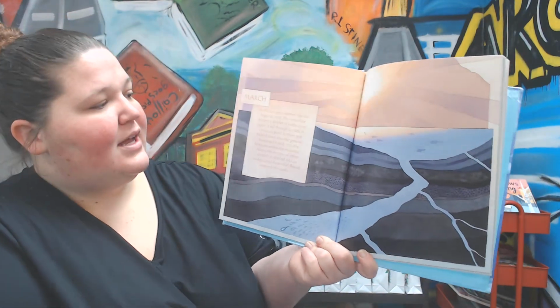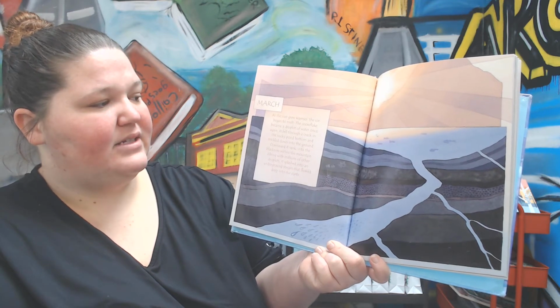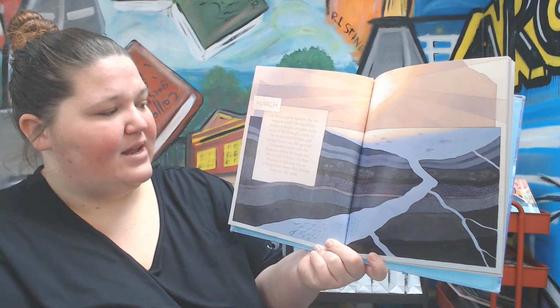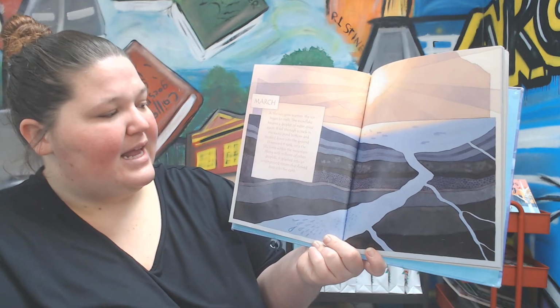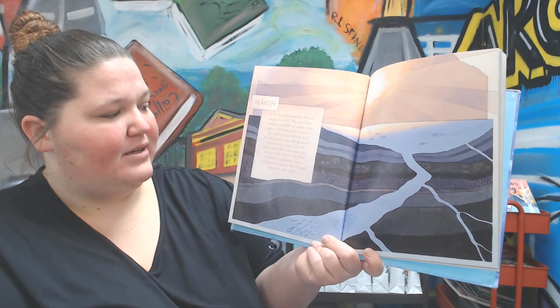March. As the sun grew warmer, the ice began to melt. The snowflake became a droplet of water once again. It fell through a crack in the rocky pond bottom and trickled down into the ground.